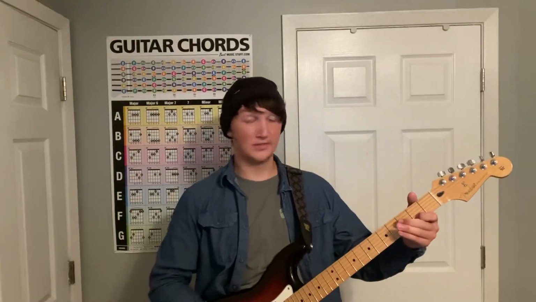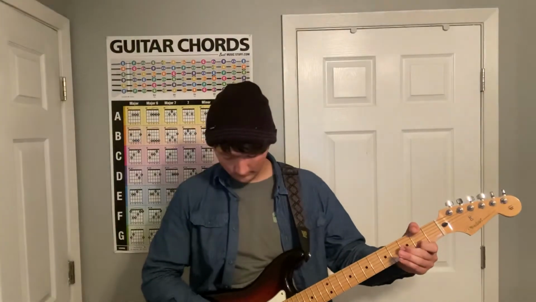And how you would play a tablature and read it is there would be numbers on one bar corresponding to the fret that you would play. So, for instance, if there was a 2 on the B string bar, then I would put my finger on the 2nd fret of the B string.